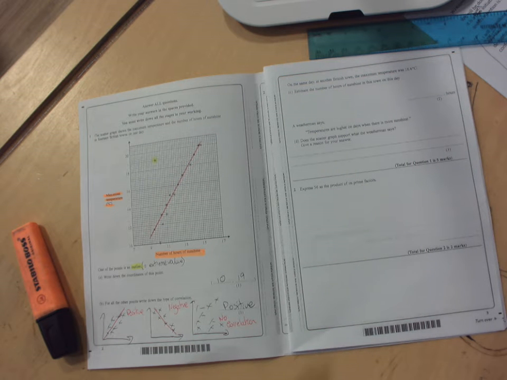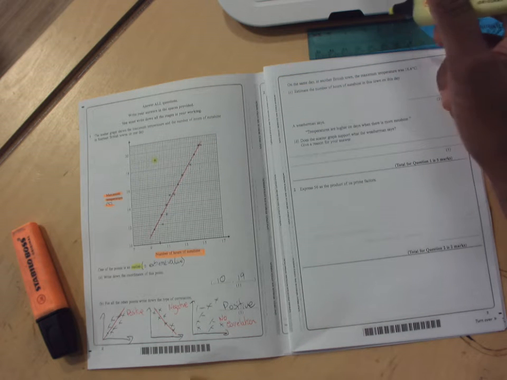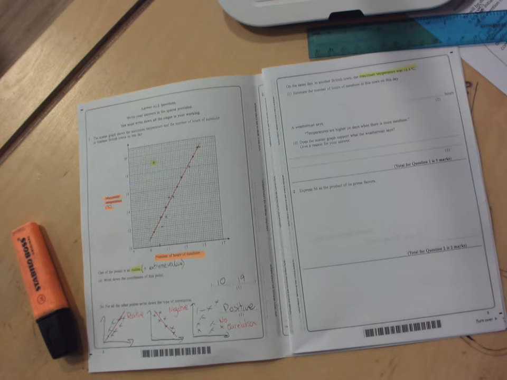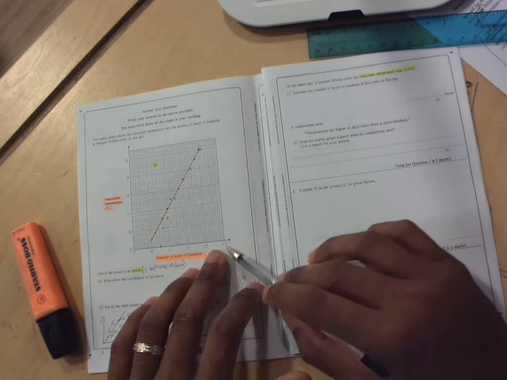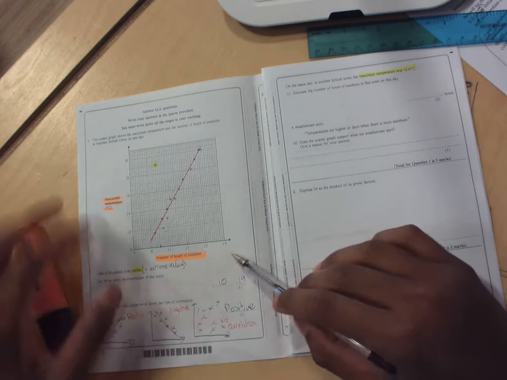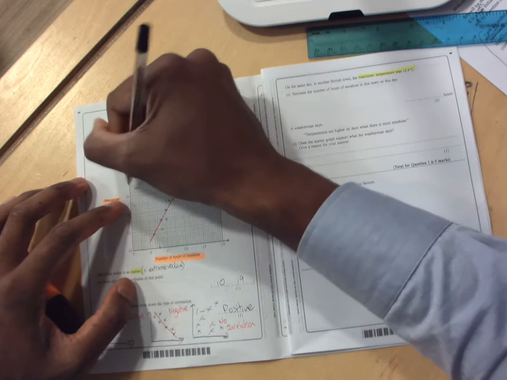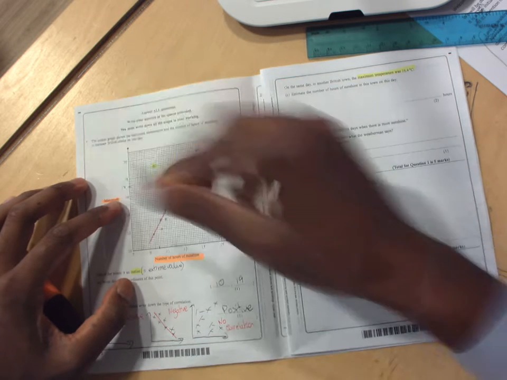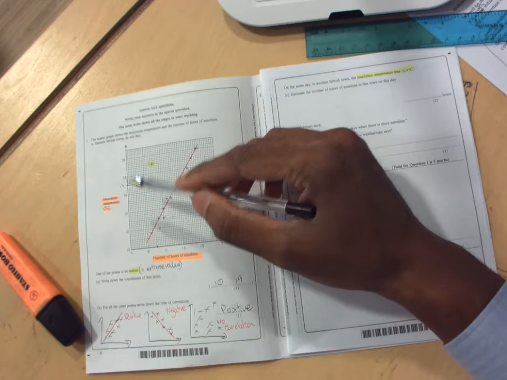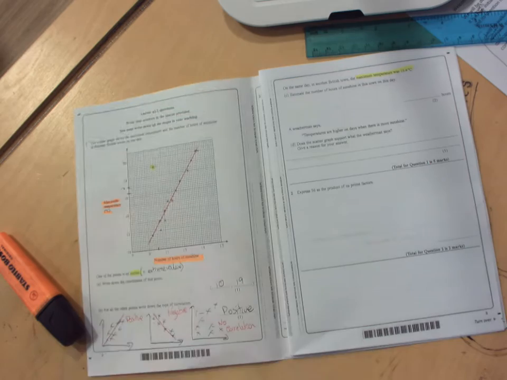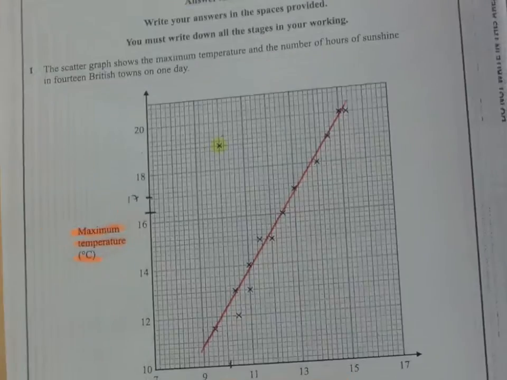Right, good. So let's have a look at the question. On the same day in another British town, the maximum temperature was 16.4 degrees Celsius. So I need to look at where 16.4 is on my graph. So I've got 16 there. Okay, so this is 17 about here. And I know that every little square that I've got represents 0.2. So 16.4 would be about that. There we go. So 16.4 is just about here.